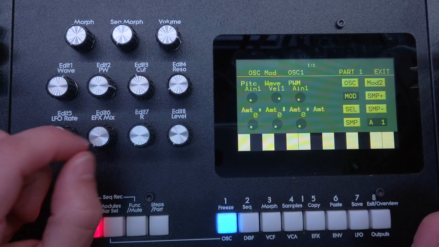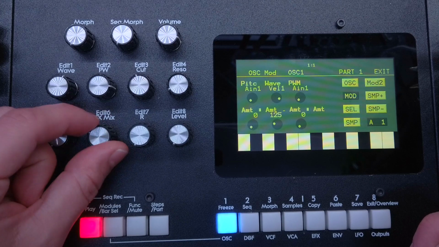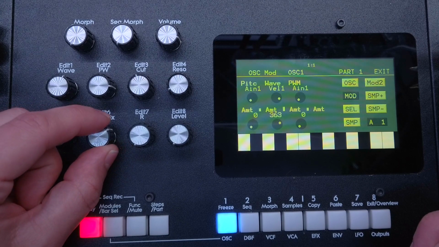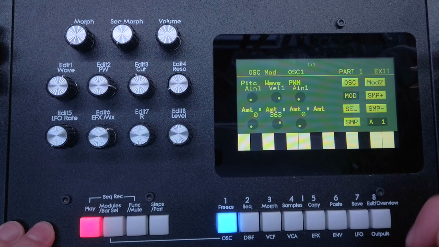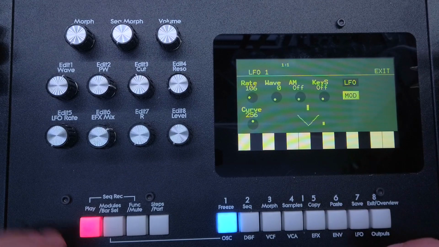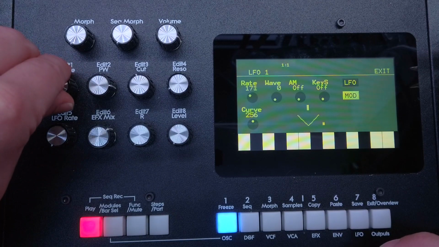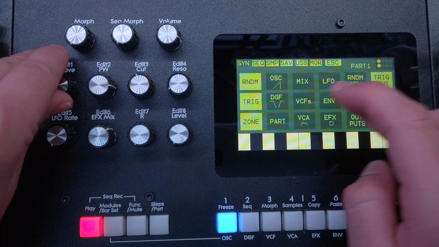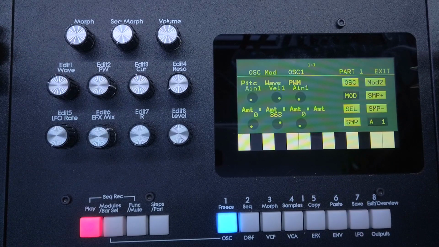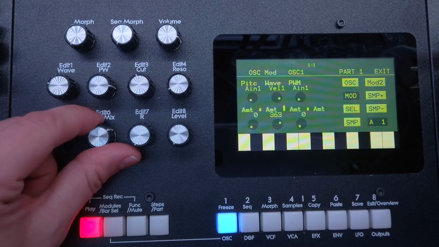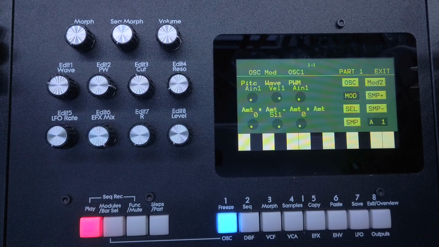And turn up the wave modulation amount. And I'll turn the LFO speed a little lower. And now we can see that we've got an actual sample and hold. I'll turn on the volume.